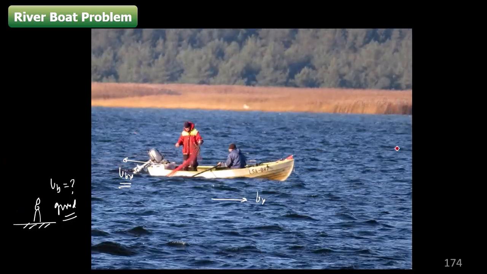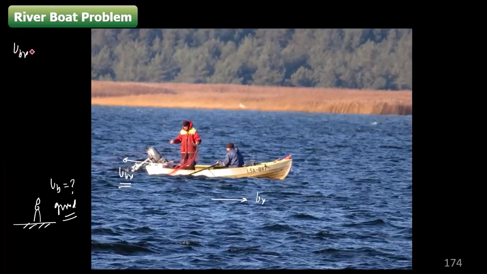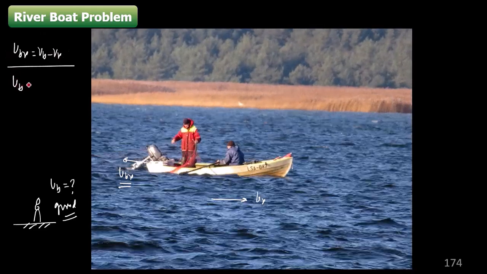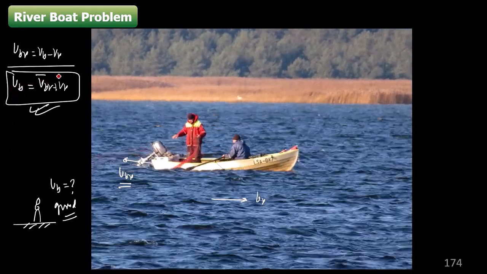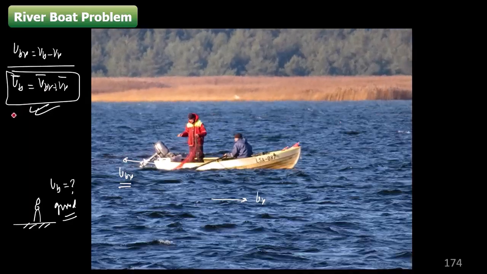If I apply the concept of relative velocity over here, I know that VBR can be written as VB minus VR. In most situations in this type of problem, you are asked to calculate the velocity VB. So what is VB? That is VBR plus VR. So these two vectors are to be added up. VB is one vector, VBR is one vector, VR is another vector. Your answer is the addition of VBR plus VR vector, which will be the value of the VB vector.